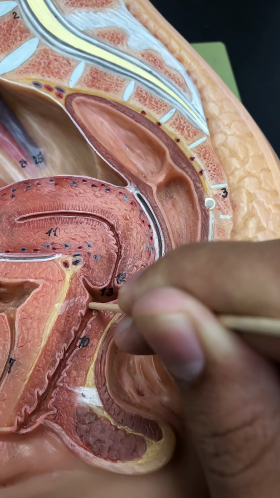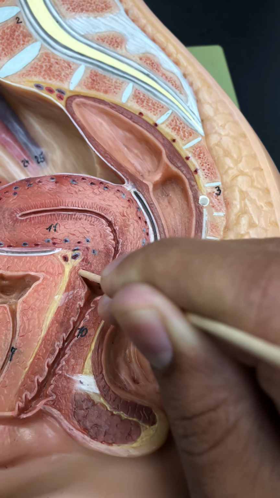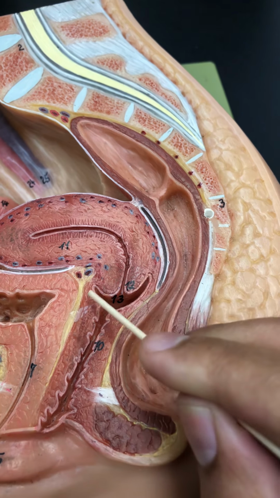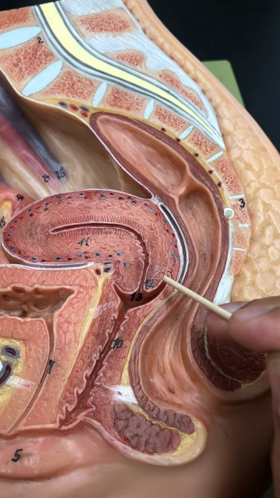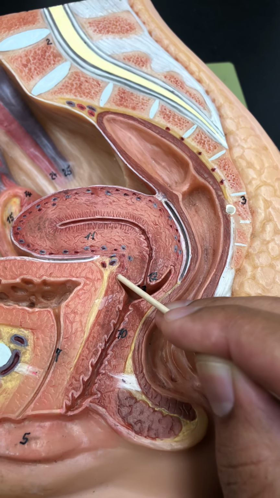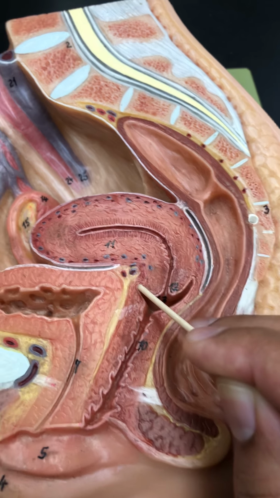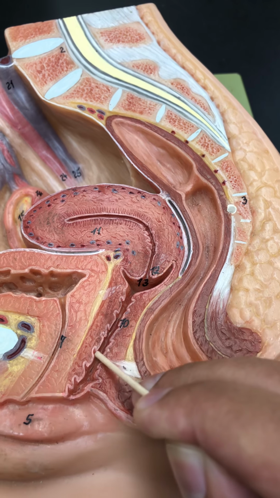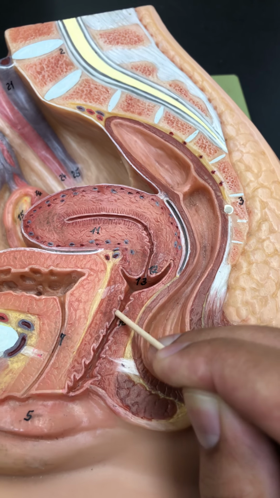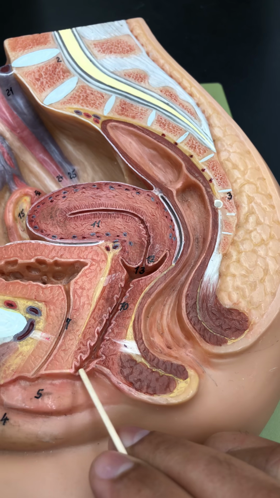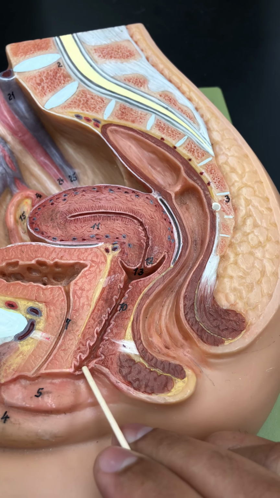Notice how the cervix protrudes into the vagina, creating these little recesses on either side. The recesses are called individually a fornix, but plural would be fornices. So you got a little fornix here along with the fornix right there. This is the vaginal canal, which will lead you to the vaginal orifice, which is the opening to that vaginal canal.